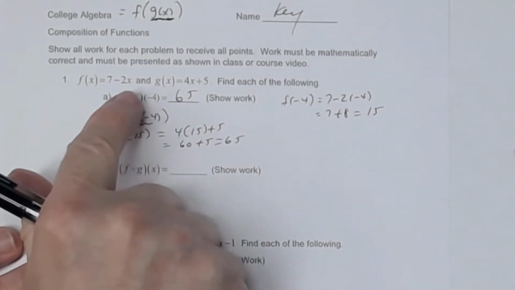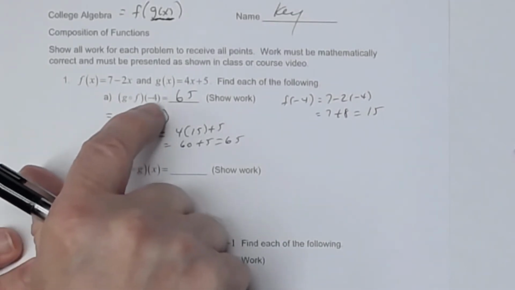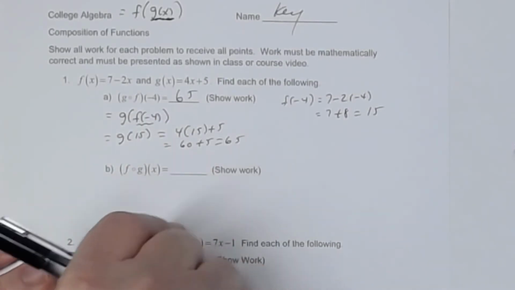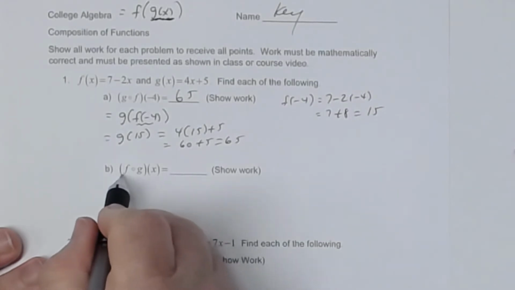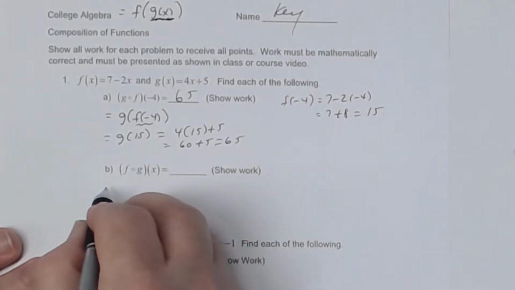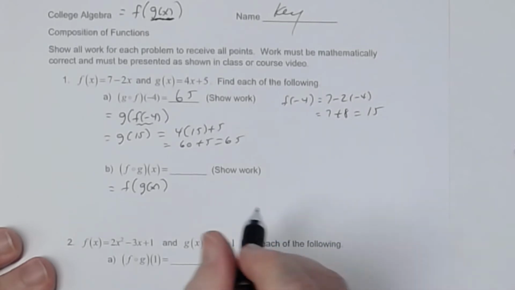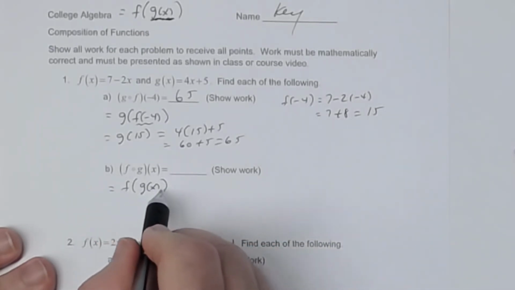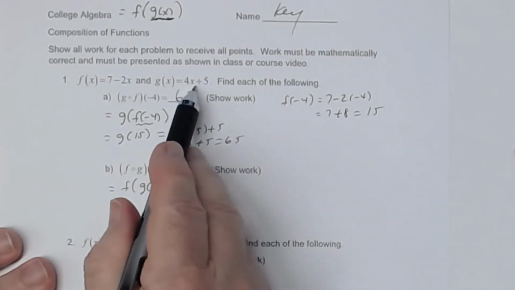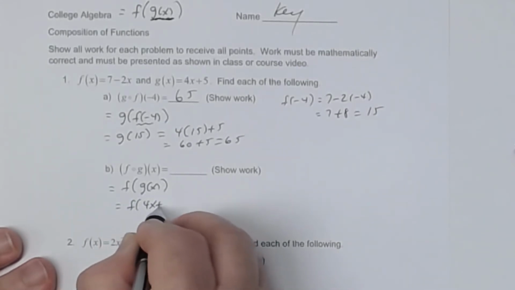Now remember, whenever you evaluate either composition or an algebra function at a number, you get a number. Here, though, I'm evaluating this at a variable, so I'm going to get a variable expression. By definition, f composed with g, that's how you read it, f composed with g at x means f of g of x. Now g of x is just 4x plus 5. So in place of g of x, I'm going to substitute 4x plus 5. So that becomes f of 4x plus 5.